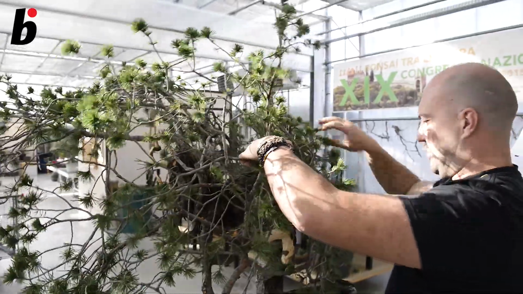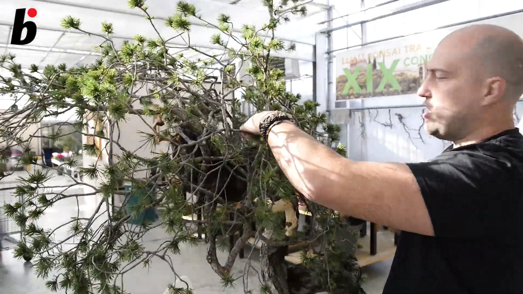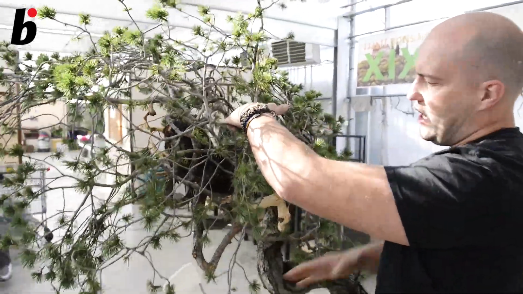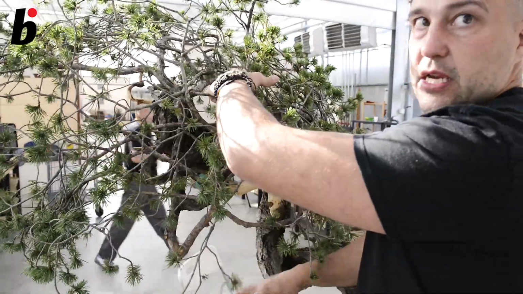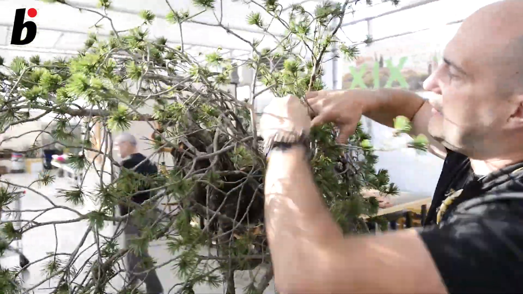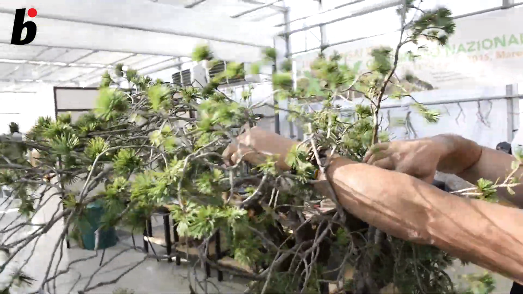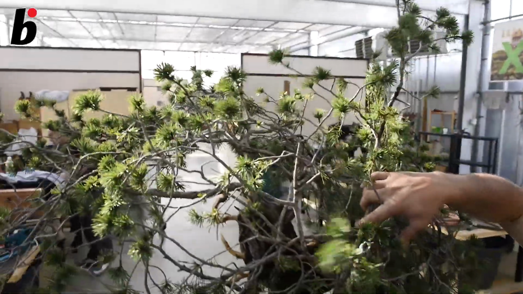This will be the part that we use to build the lower part of the tree. So first branch and green in the negative space, and then we still have all these branches and this one that we can use to build the apex.